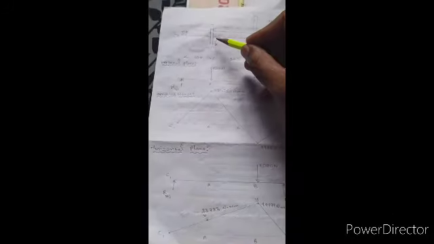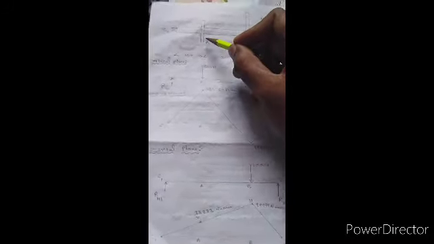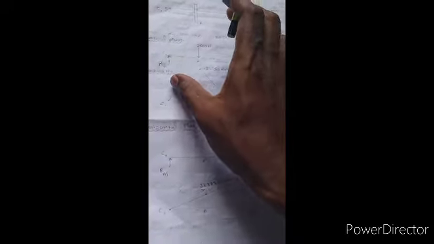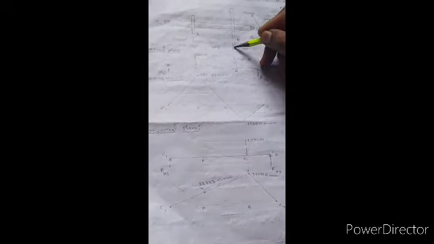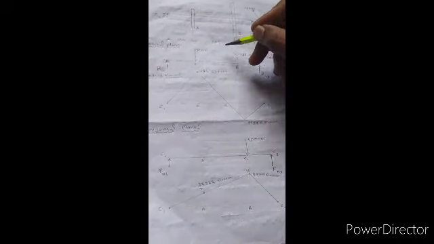Sorry. The total length is 450, but you have to take the length between the pulleys. We should not take the total length. We have to take the length between the two pulleys. Length between two pulleys is 200. So substitute the value 200 here.